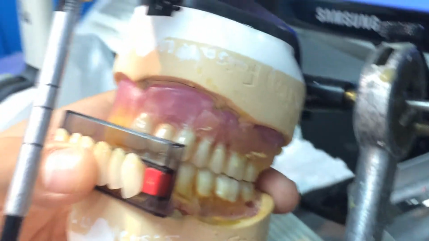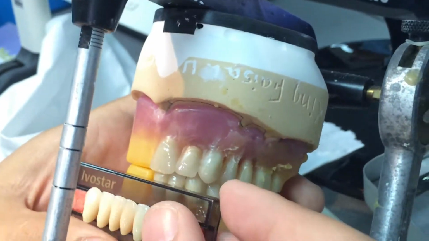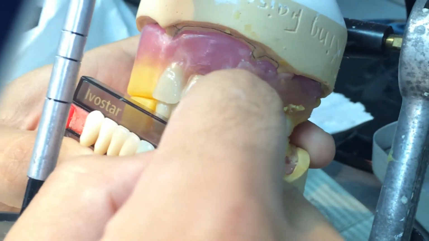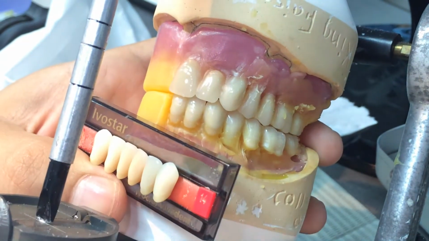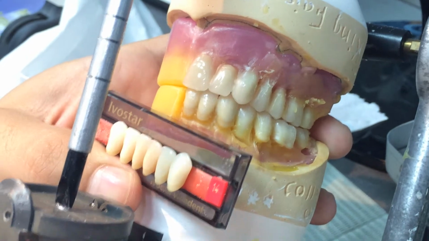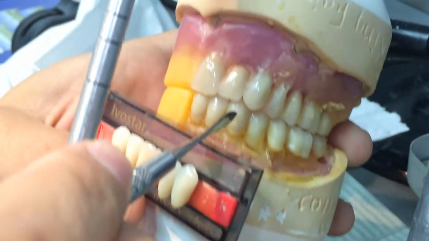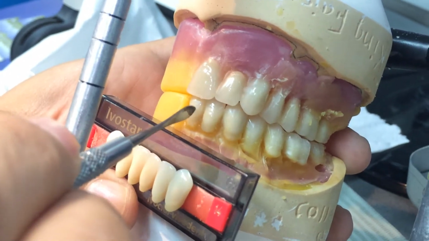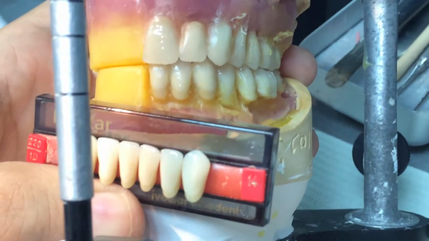You got it? Also the lower anterior is going to be like this. You'll take the canine here and set it here, down. Let's make it small. You'll take this canine, it goes here. Lateral goes here. Central goes here. So, on the same side of the set.